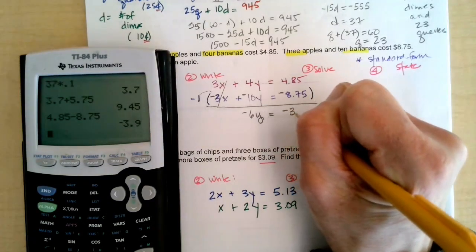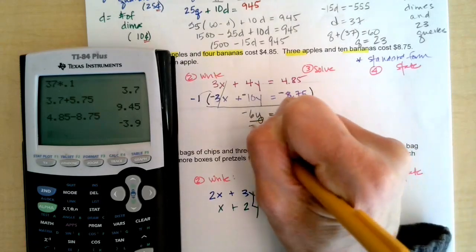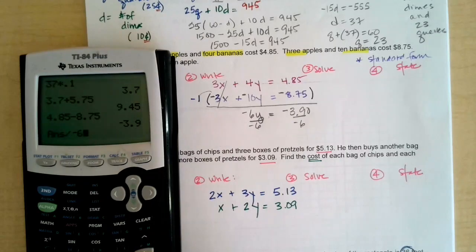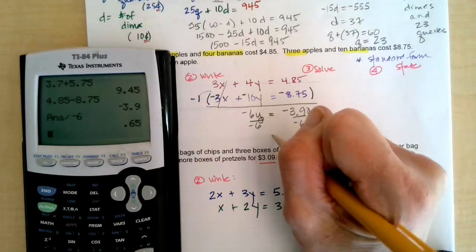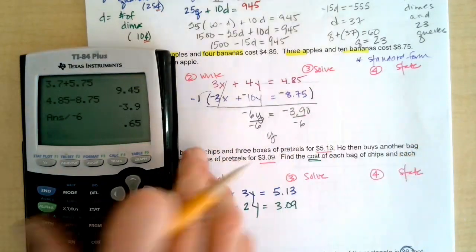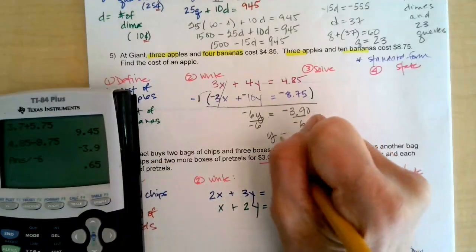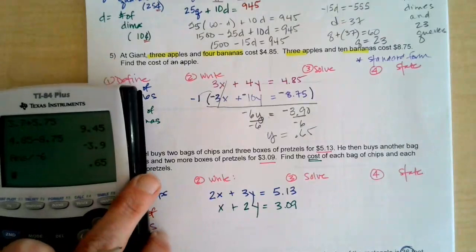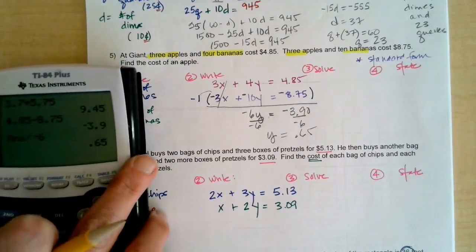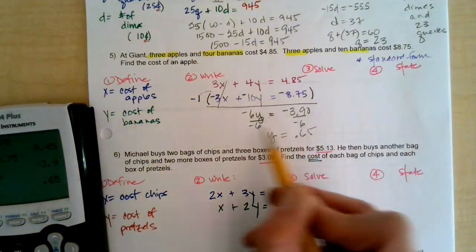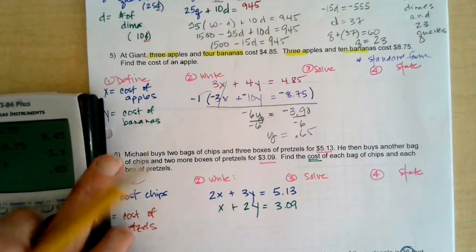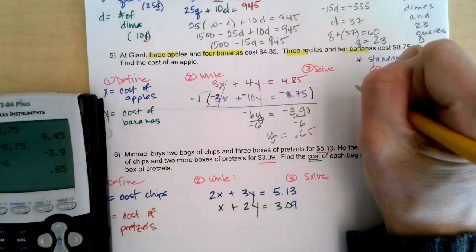So $3.90 divided by negative 6, divide by negative 6. So my y is equal to 0.65. So now if I want to find, I had y as the cost of my bananas, and I'm asked to find the cost of an apple. So I have to substitute this in.